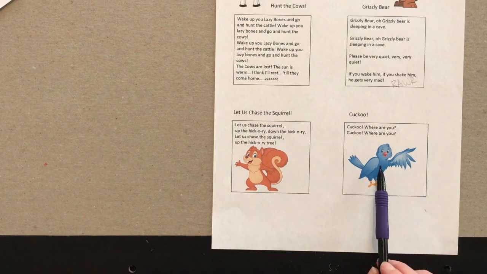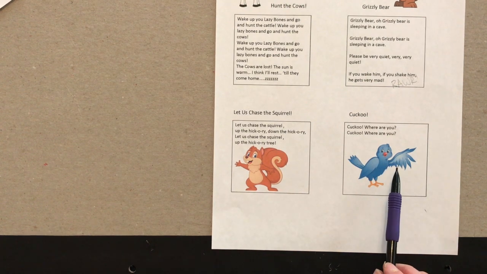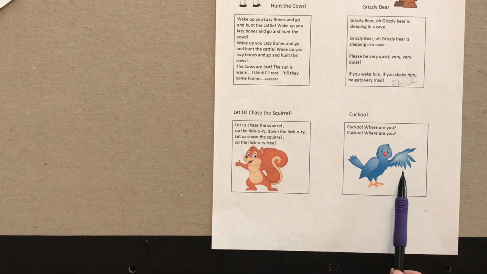And boys and girls, our last song has a cuckoo bird on it. This is our very first song we learned in kindergarten at the beginning of the year. It's very short.